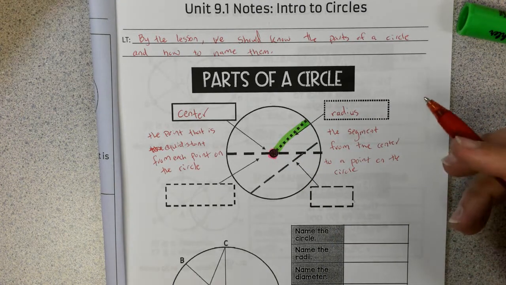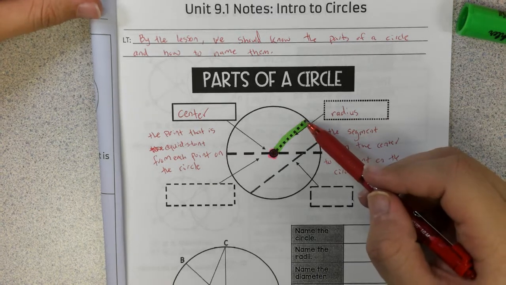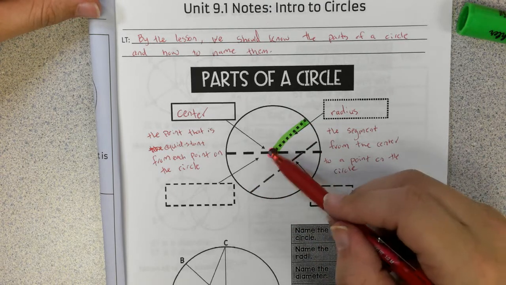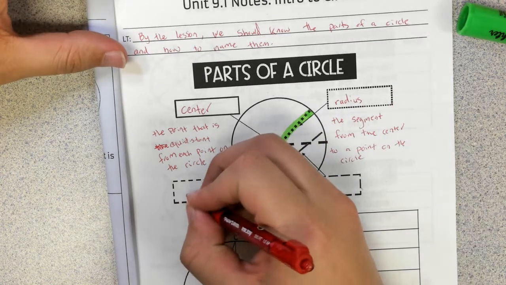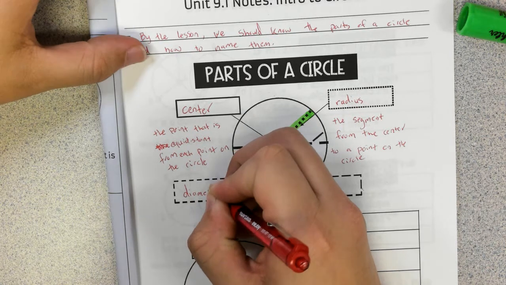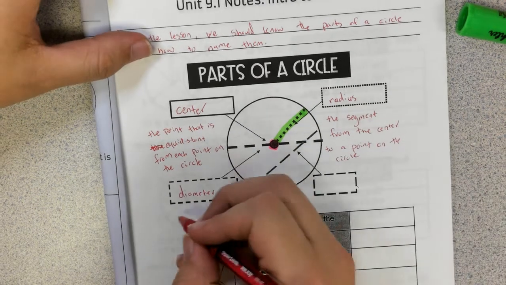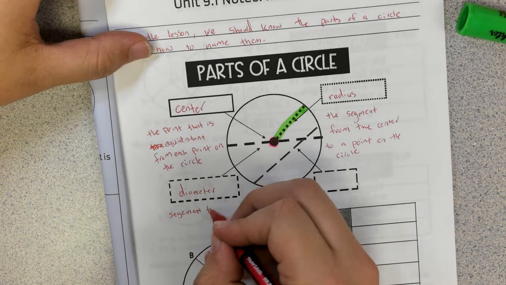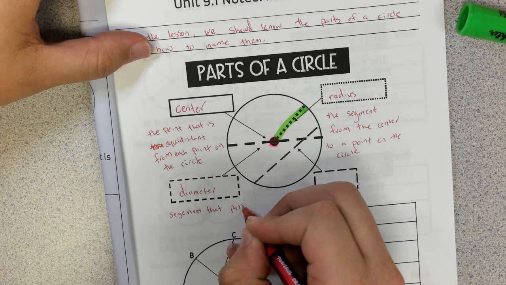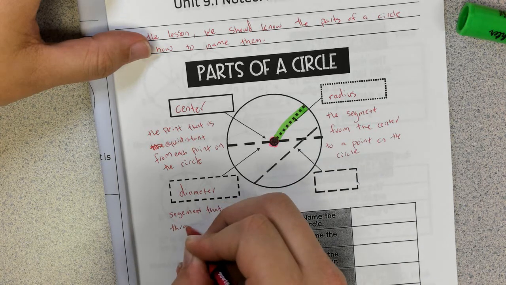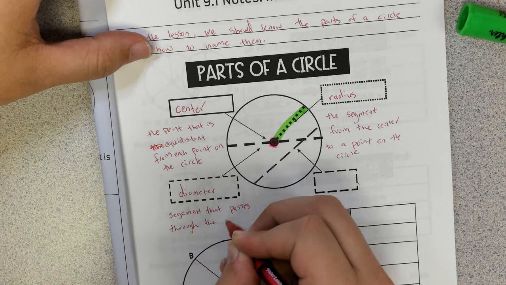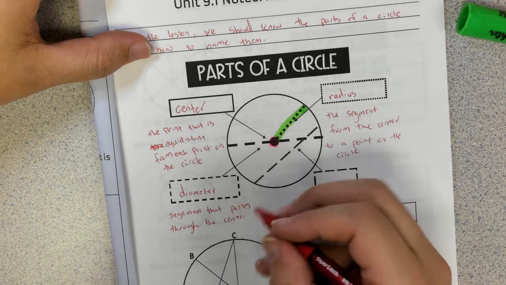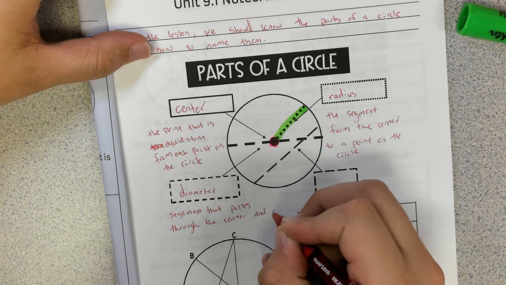The next thing that we should focus on is what happens when we go from one side of the circle to the other side of the circle while going through the center point. This is known as the diameter, and it is a segment that passes through the center and connects the 2 points on the circle.